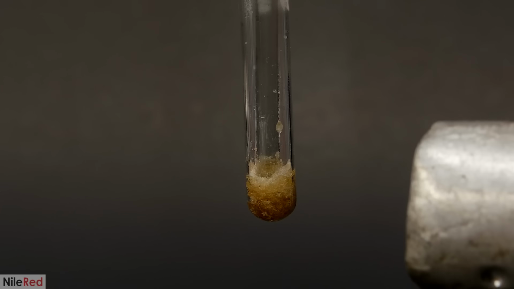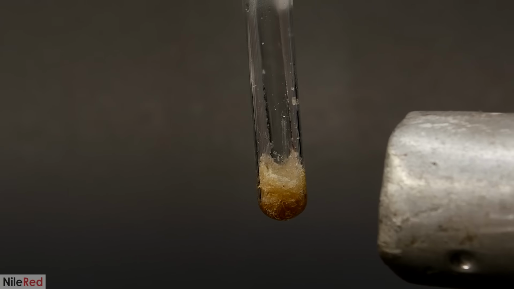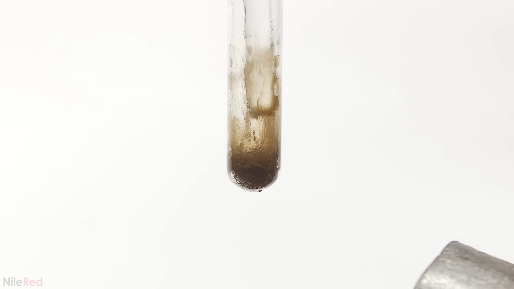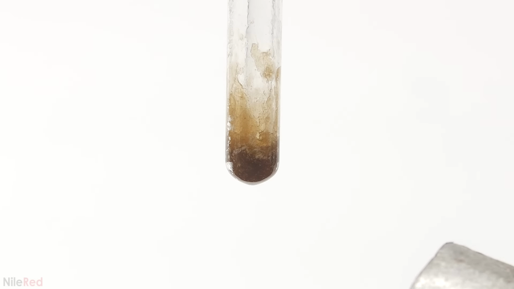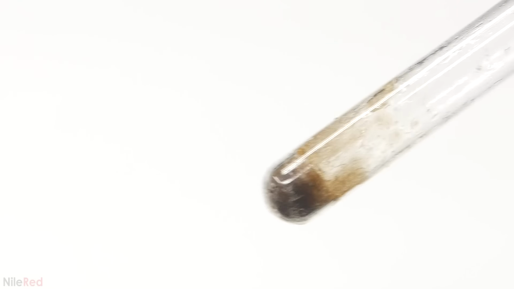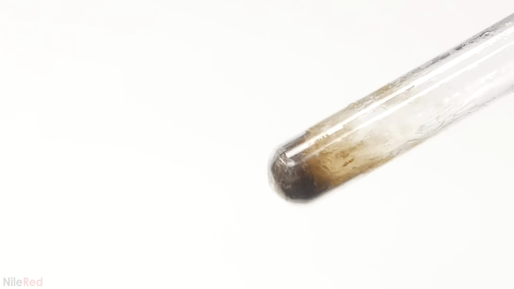The stuff I have here is already 20% triacetate, and I just want to see how it would turn out. After a couple minutes, it was a gooey blob at the bottom, and I think it's a mixture of liquefied diacetate and semi-solid triacetate. I let it cool down, and then I smashed the tube with a hammer and recovered the small piece of plastic.